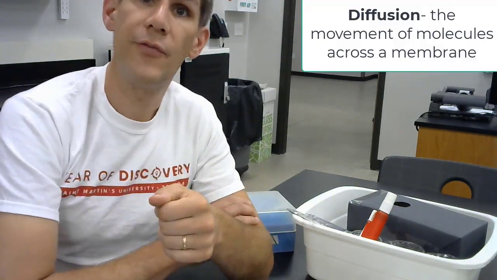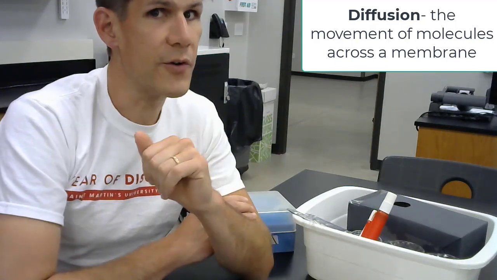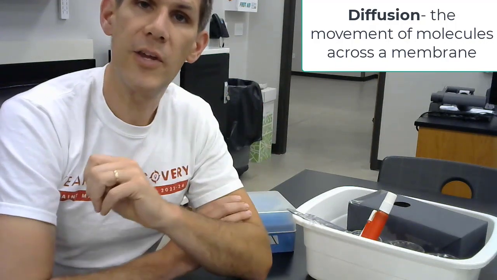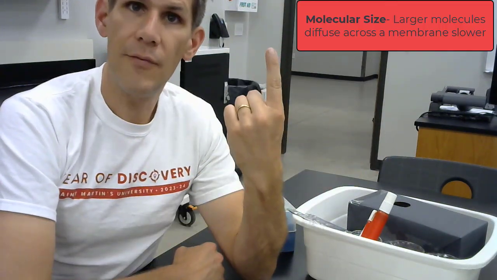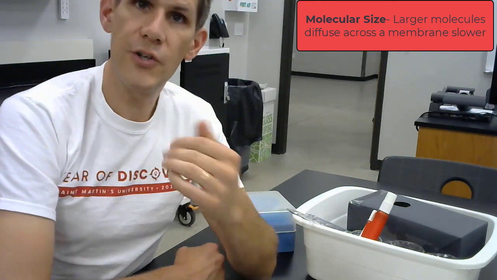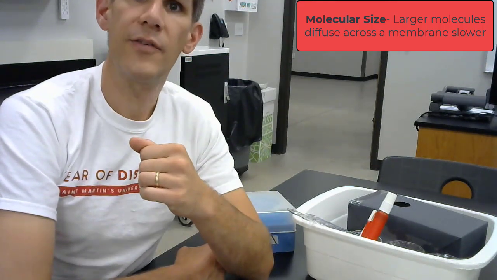In the second part of the lab, we are going to measure diffusion. This is not when water is moving, but this is when molecules are going to be moving. Now, molecules can move across a cell membrane based on three different factors. First off, their size. Larger molecules move across a membrane slower.